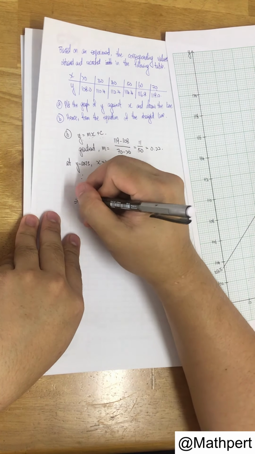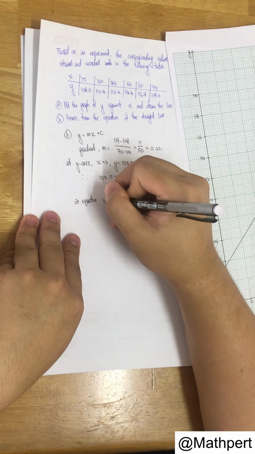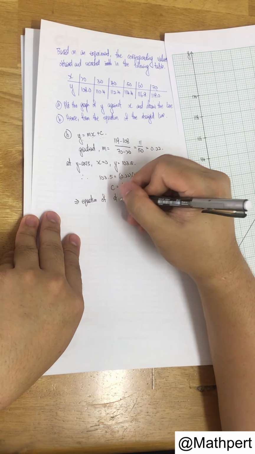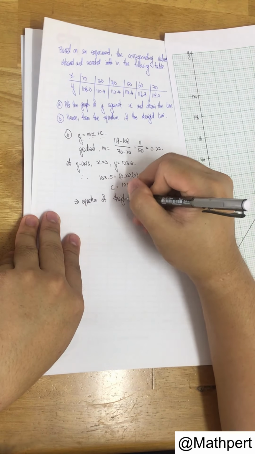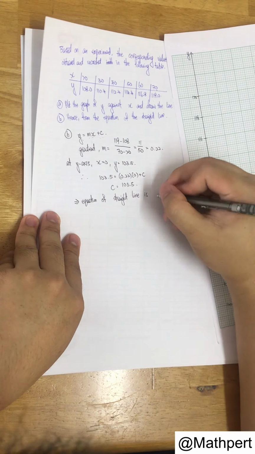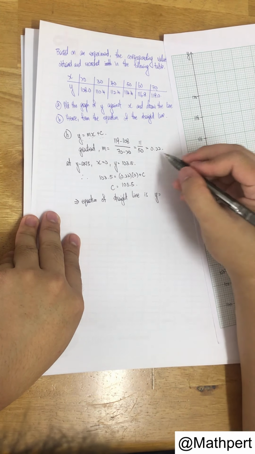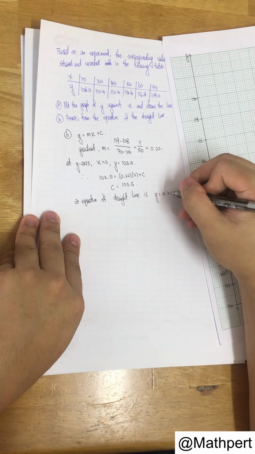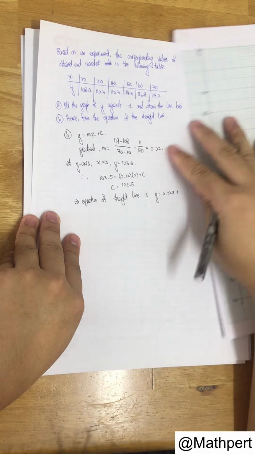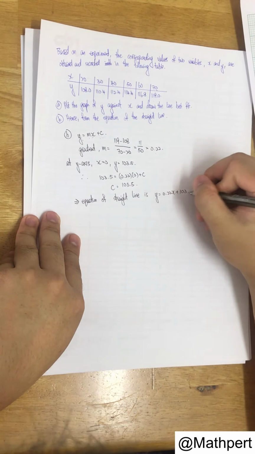And then the equation of the straight line is y equals m, which is 0.22x, plus c, which is 103.5.